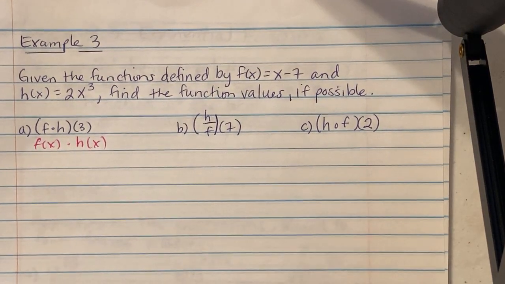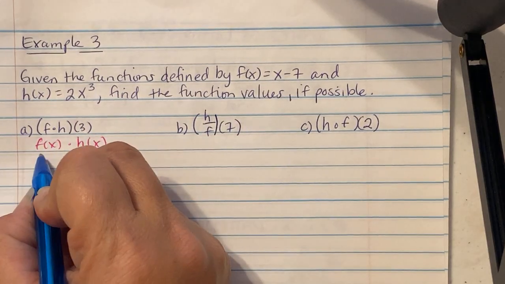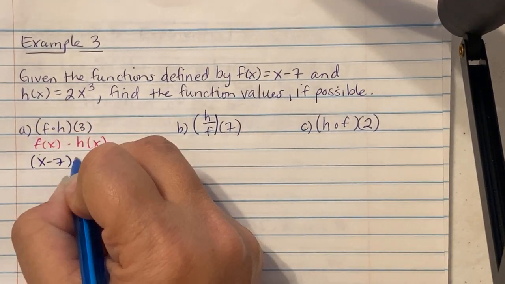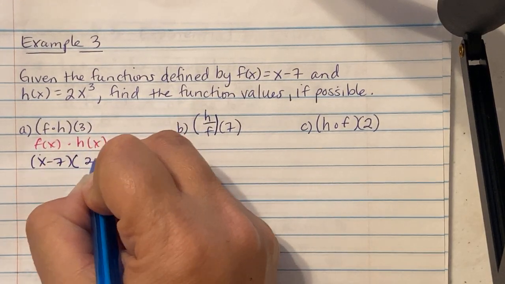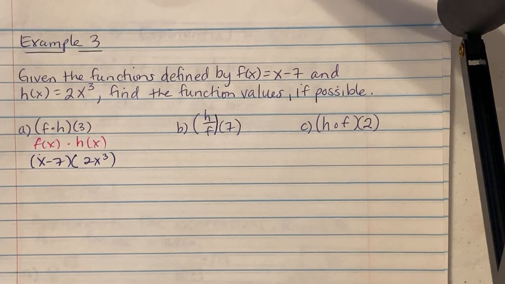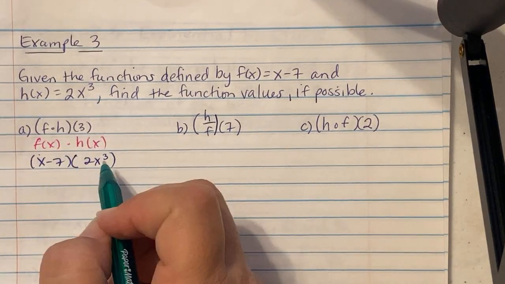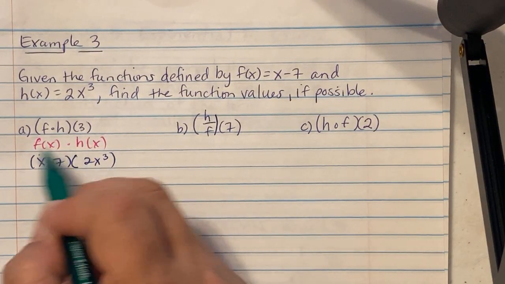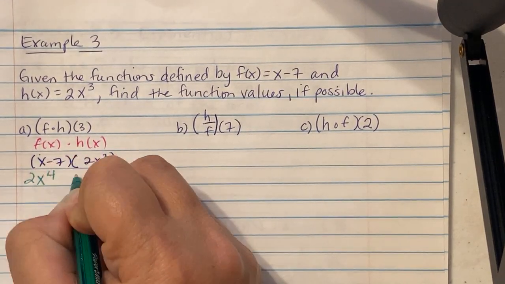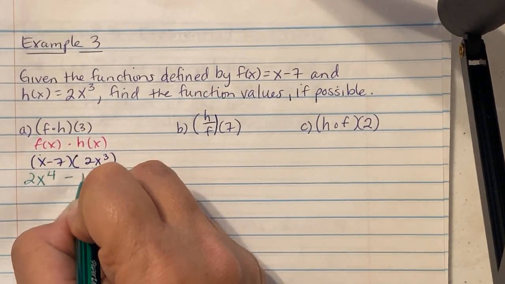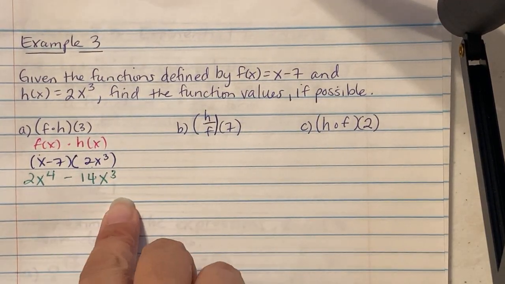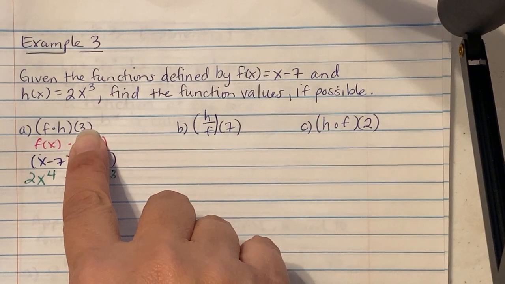The way I would do it first is actually write your f of x equation, which happens to be x minus 7, times your h of x equation, which is 2x cubed. Use the distributive property. I'm going in reverse now from the right to the left. So 2x cubed times x, that makes it 2x to the 4th, minus 2 times 7, that's 14x to the 3rd.